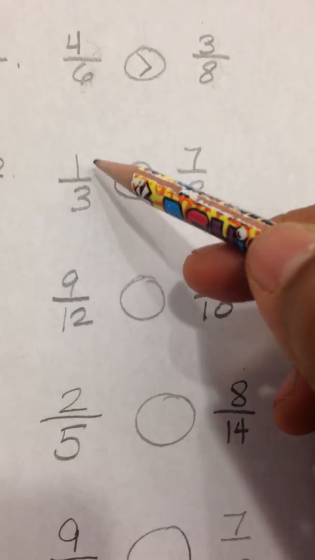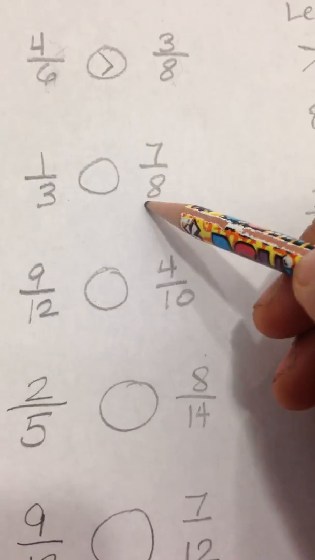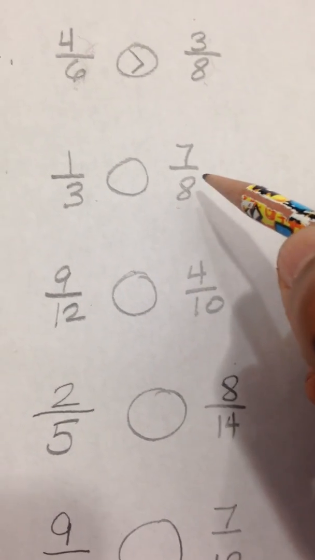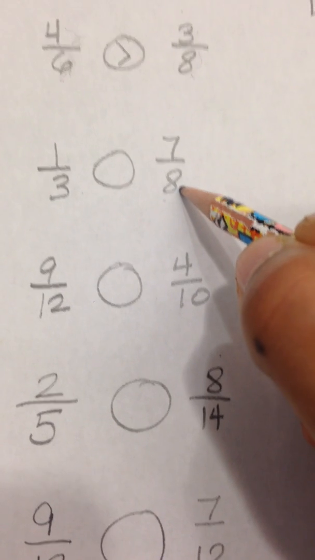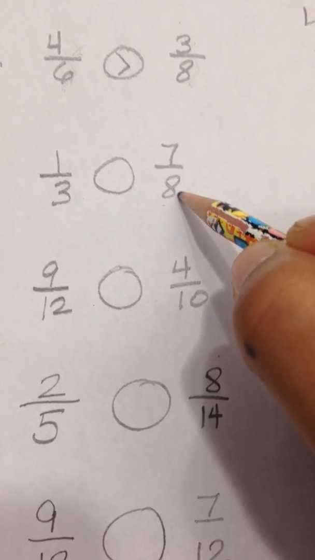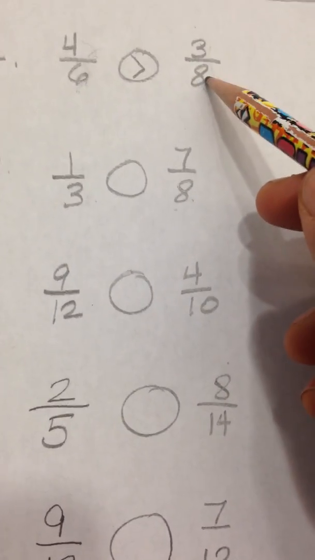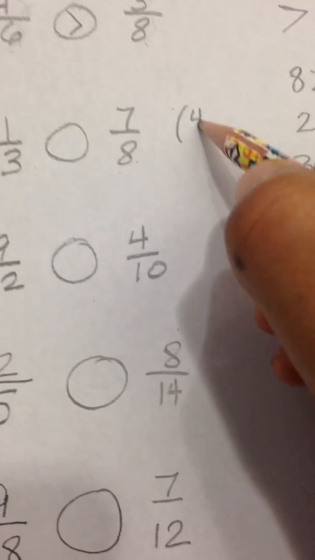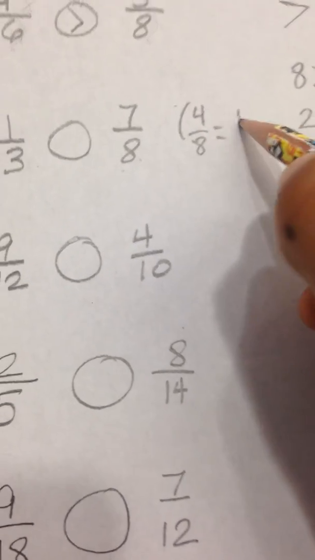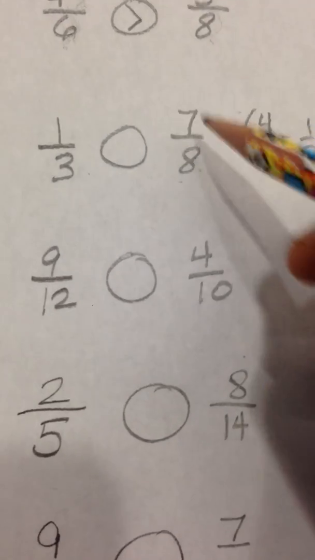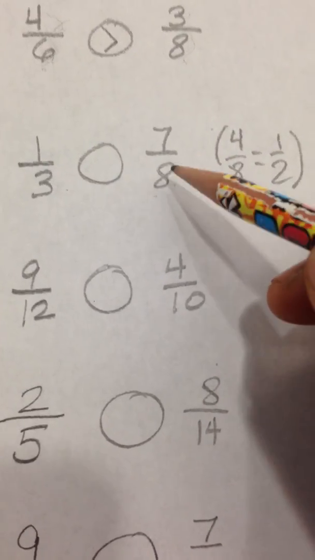I'm comparing the fractions 1/3 and 7/8. It's easiest, perhaps, to consider the eighths first. How many eighths would it take to reach the 1/2 point? We already did it up here. It would actually take 4/8, which equals 1/2, to reach the halfway point. But here, we're already way past that.